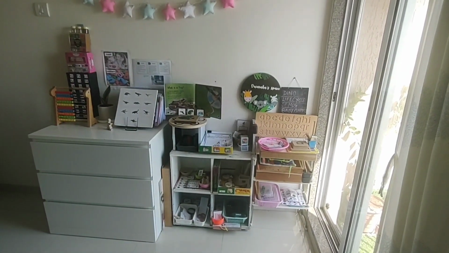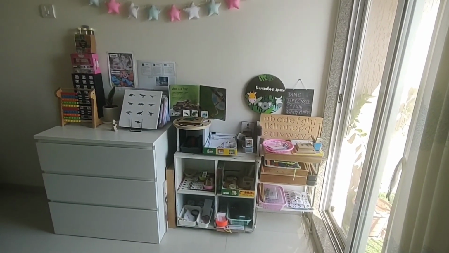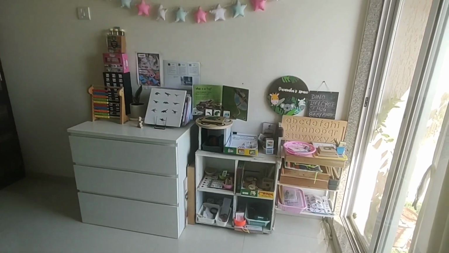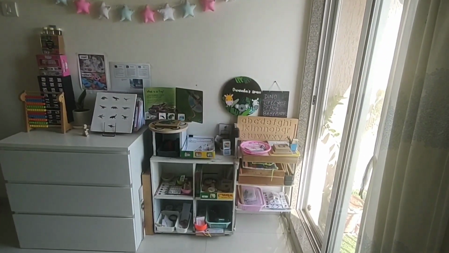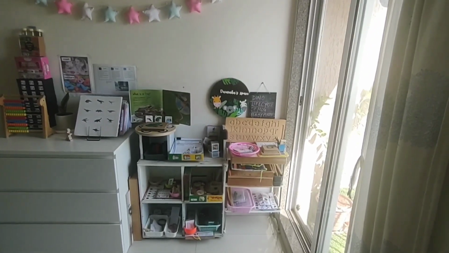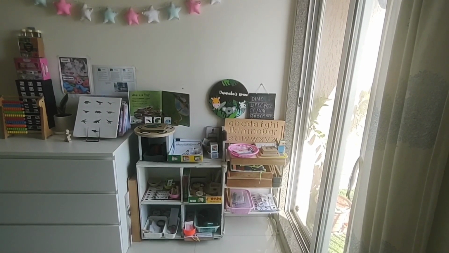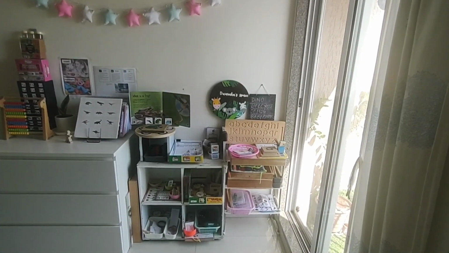You'll see a storage shelf like thing where I've kept all the workbooks, it's like a holder basically. So I've kept all the flashcards, our memory stuff, mandalas, and other workbooks. So they've been kept there, and this is our shelf setup.